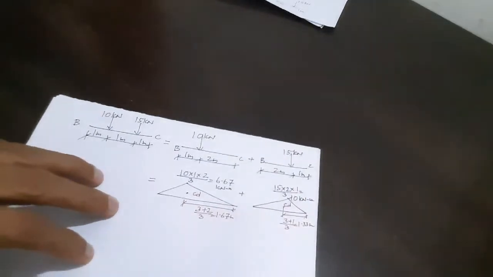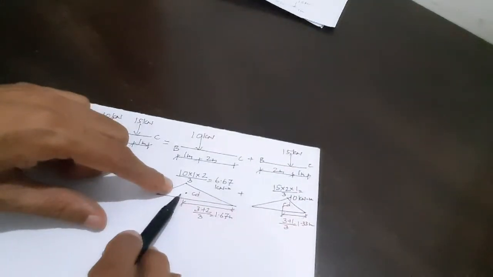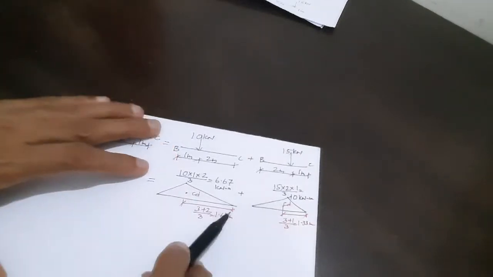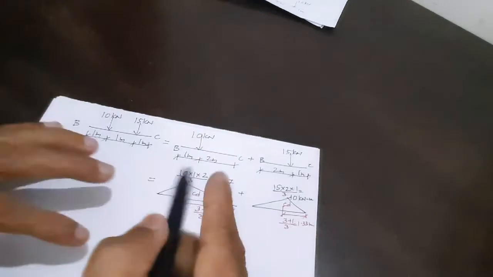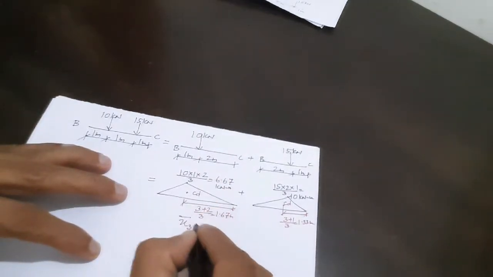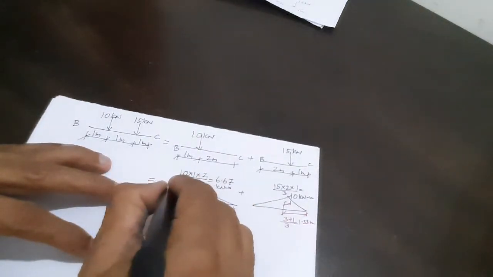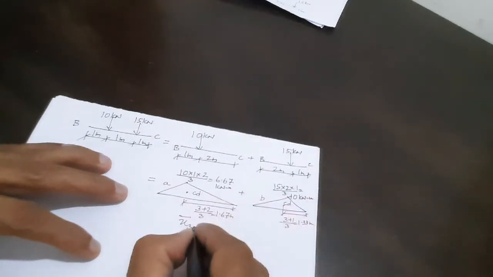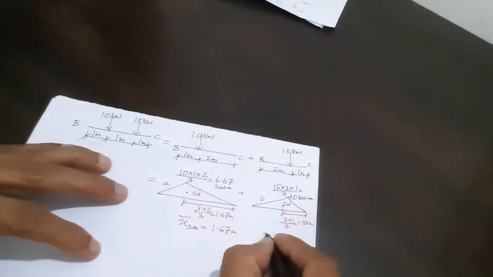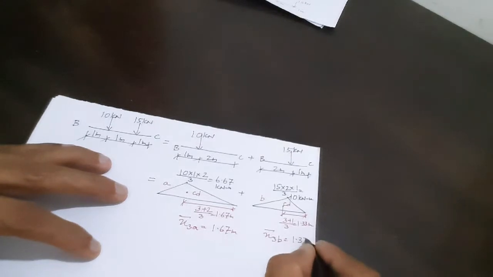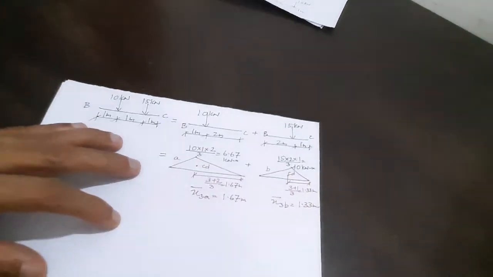I hope you got the idea. For this triangle, it is eccentric on this side, so the distance will be 1.67 meters. For this triangle, it is eccentric on the right hand side, so the distance from the right hand side will be 1.33 meter. Let us say this diagram is A and this diagram is B. x3 bar 3A is equal to 1.67 meters, and x3 bar 3B is equal to 1.33 meters. Both the triangles will have different x3 bar.